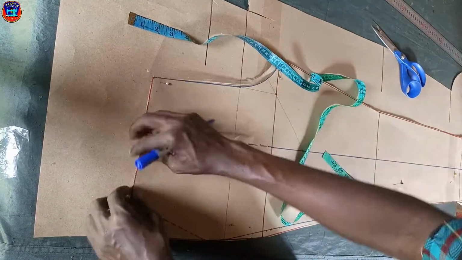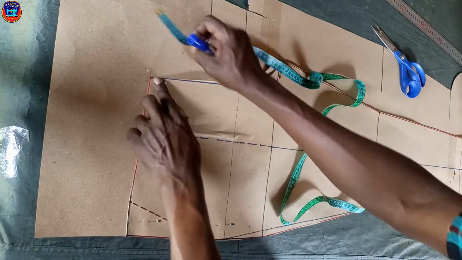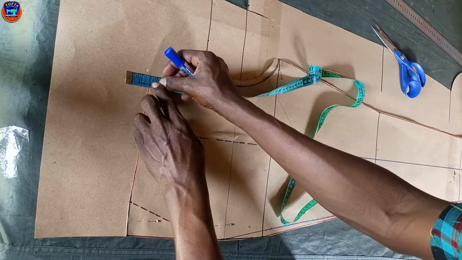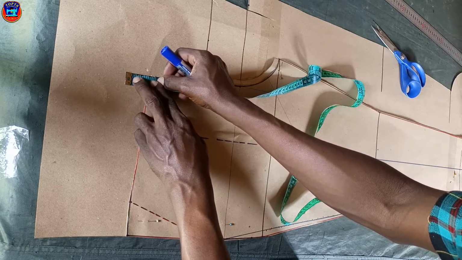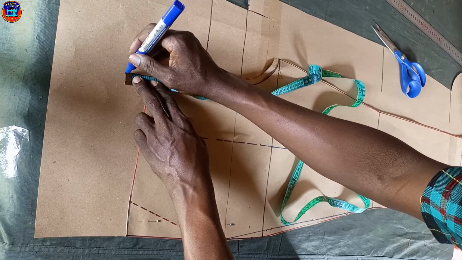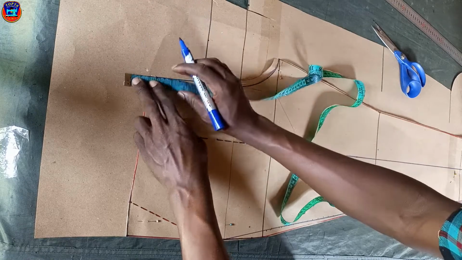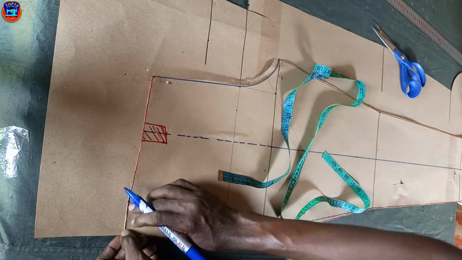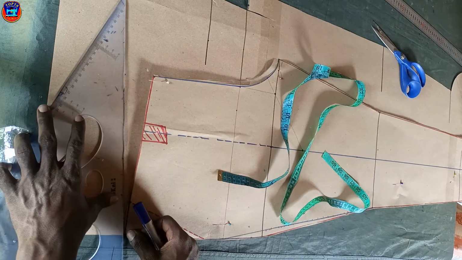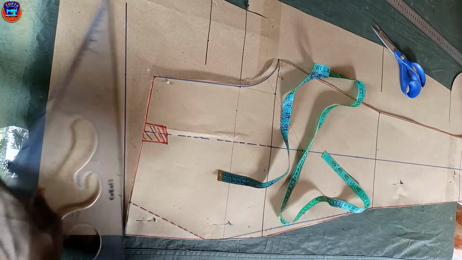I can now continue inserting measurements to the back. At this point, I mark 1.5 inches upwards. Then at this 1.5 inch point, I slant a straight line like this.